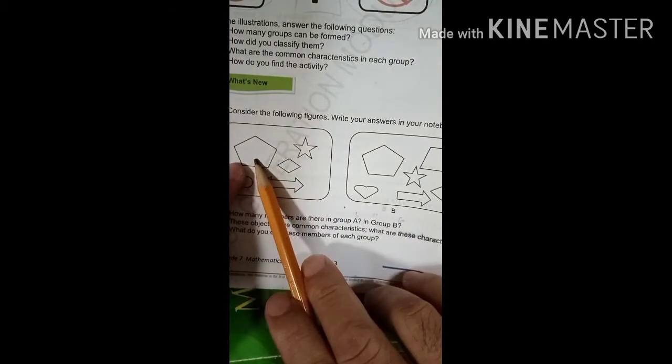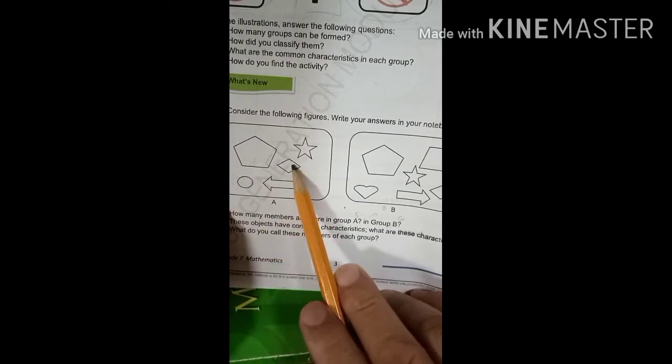So from the given that we have, look at A and B. If we are to combine, so we have this one, this one, this one, this one, this one. There are 5. We need not write this one already because it was found here. Heart, okay, you write heart. Parallelogram, yes, we will write it. There's no parallelogram here. How about the star?